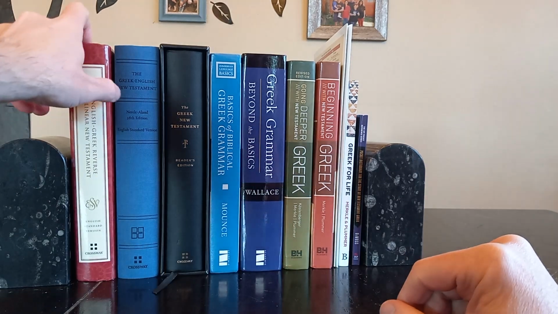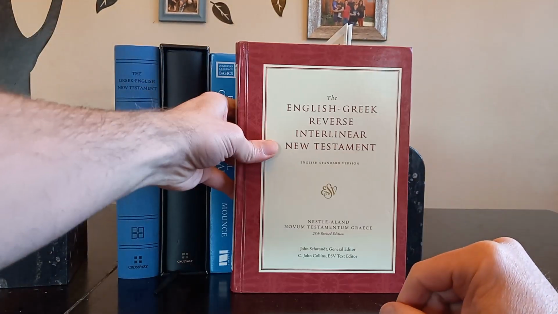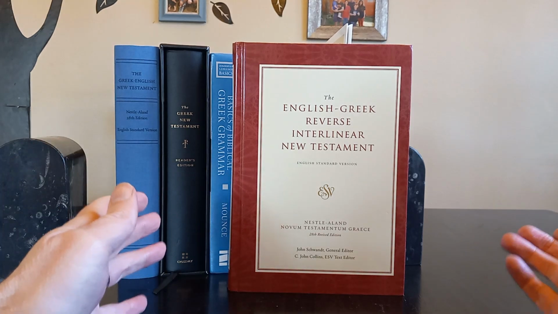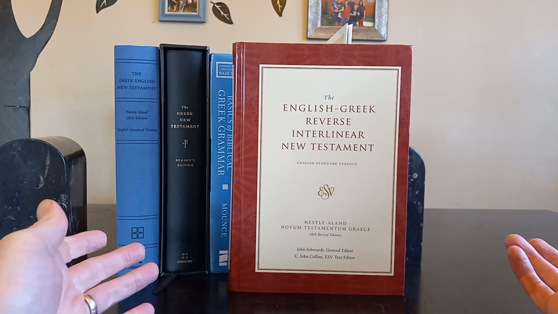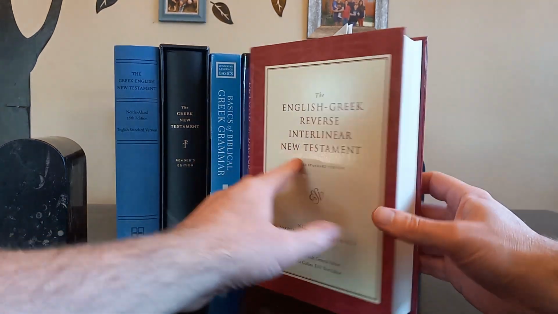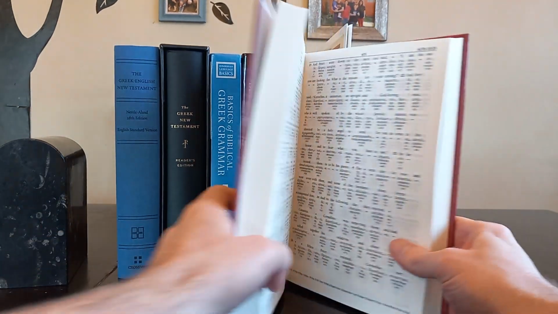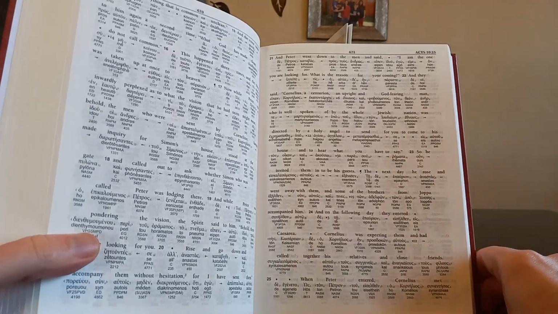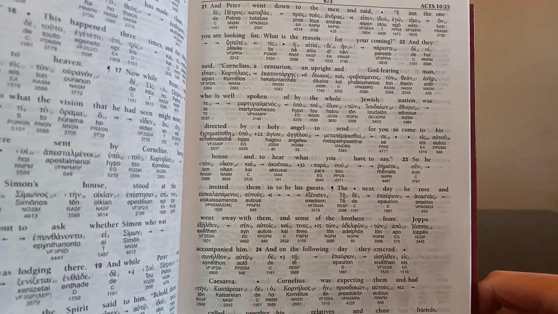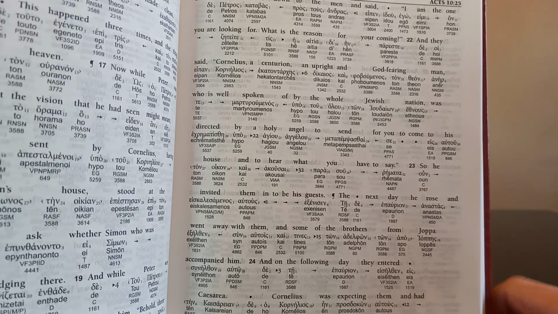All right, let's see. Let's start with the English-Greek Reverse Interlinear New Testament, ESV edition from Crossway. So many of you are familiar with an interlinear New Testament, probably have one of those, or an interlinear Bible. This is a reverse interlinear. So that might be self-explanatory, but let me just explain what it means if it's not clear. All right, let me see if I can show that here.